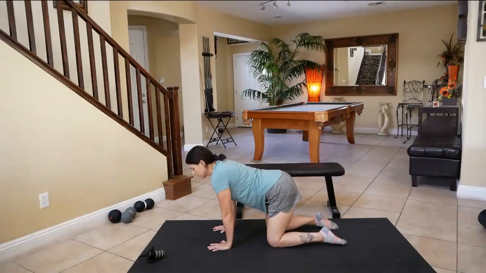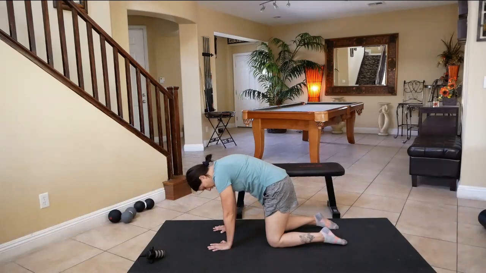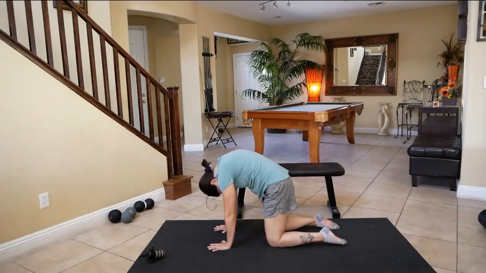And on your next exhale, folding the body in half, tucking the glutes up under you, squeezing the glutes, squeezing the abs, chin to your chest, and hold here.